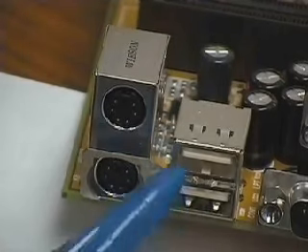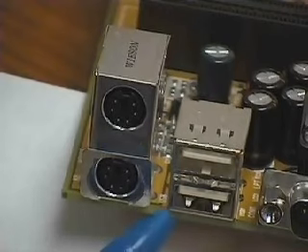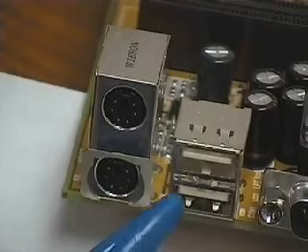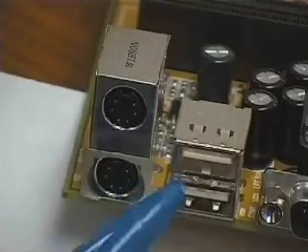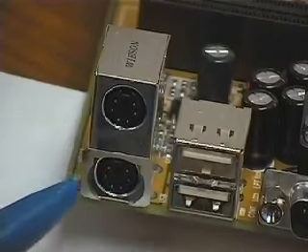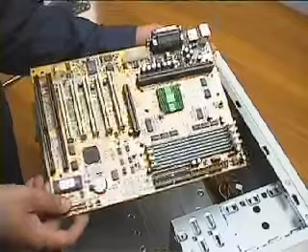Here are two USB ports. These are designed for USB devices like digital cameras, scanners, and many new add-on peripherals for your PC. And these are the PS2 connectors. This is where we will plug in our mouse and keyboard.